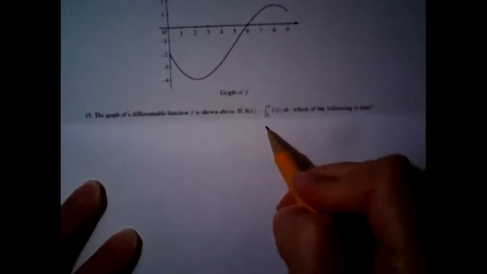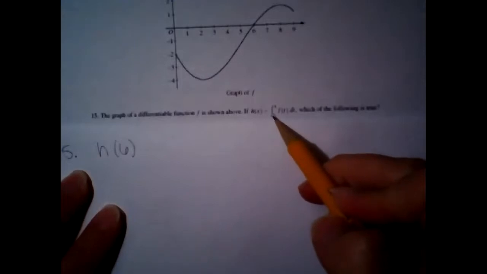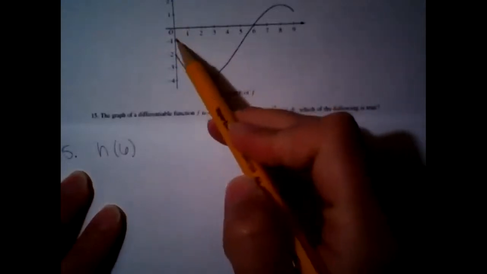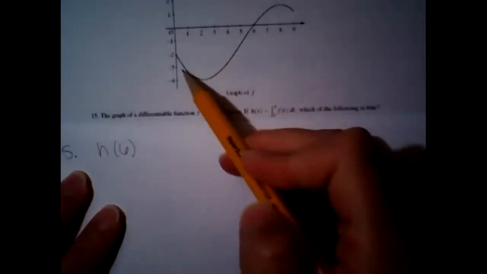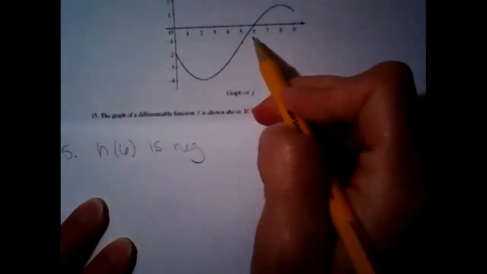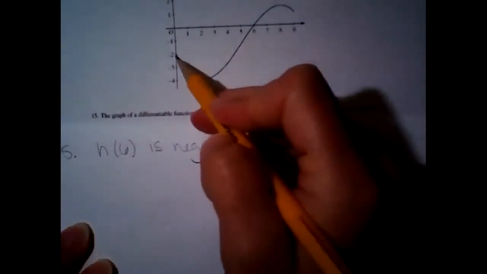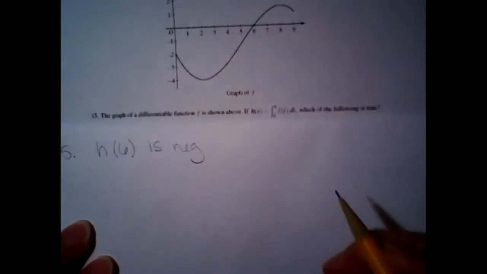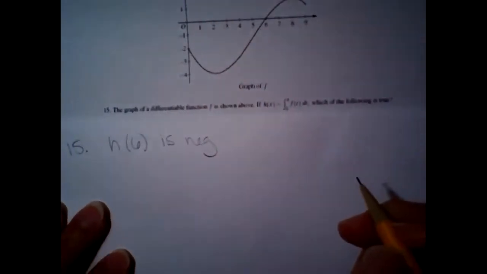First, let's look at h of, what are they asking us to plug in? 6. All right, let's do h of 6. So that is the accumulated area from 0 to 6. From 0 to 6, all that accumulated area is below the x-axis. So I don't know what exactly that's going to be, but I know that it's negative. I don't know exactly what the area of this is because it's not a geometric shape I can do the area for, but I know that that's negative.